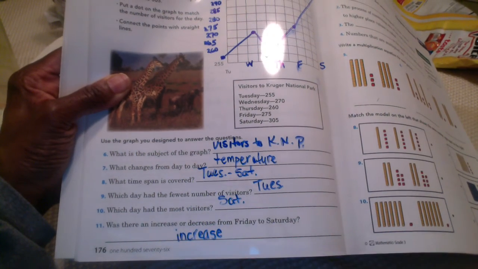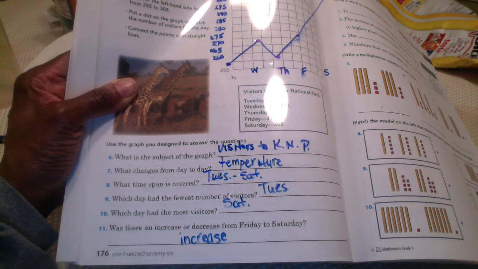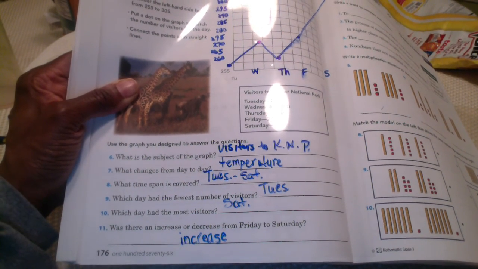All right, and that ends our lesson for today. All right, so what are we taking away from this? Line graphs. Line graphs are graphs that we can use to measure the change that is happening with one topic, one item.